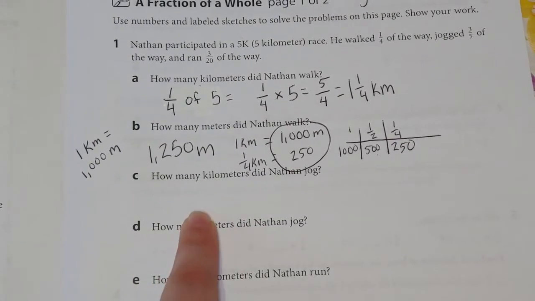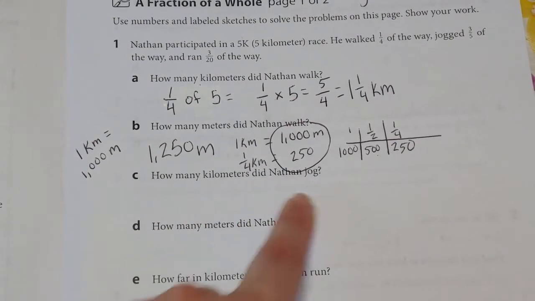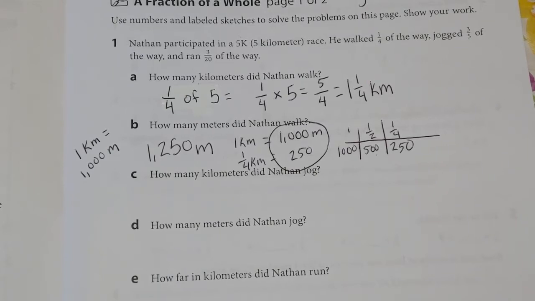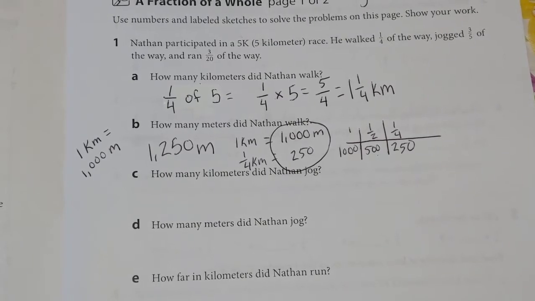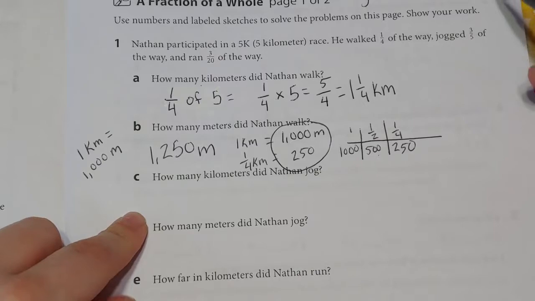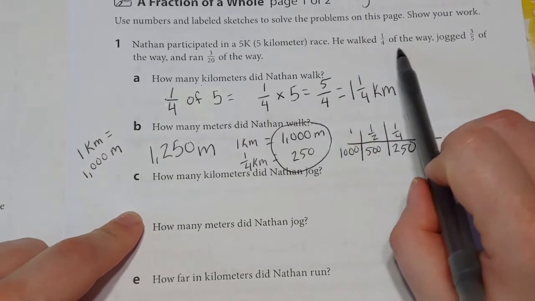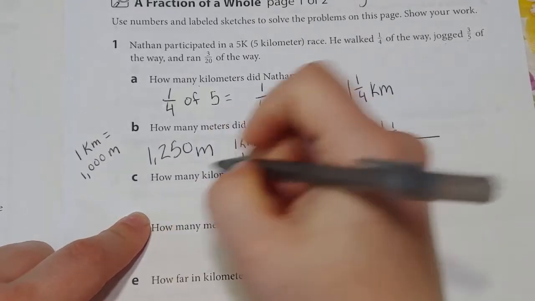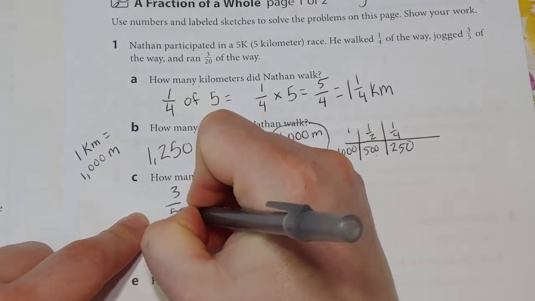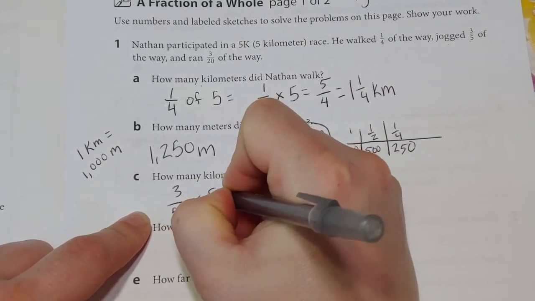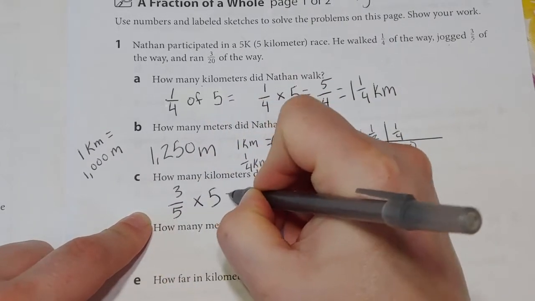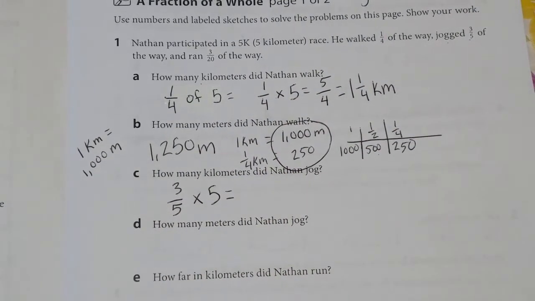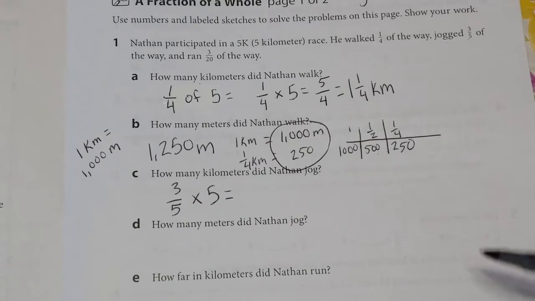Okay, how many kilometers did Nathan jog? See if you can come up with the equation to match this problem. Just the equation. So up here, he jogged 3/5 of the way. So jogging 3/5 of 5 kilometers. Now, I want you to pause and solve it.